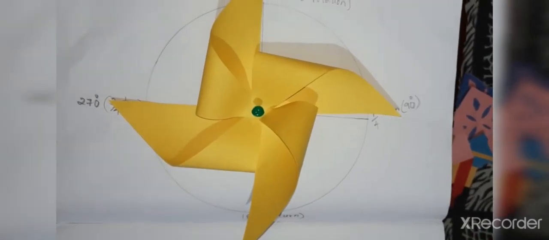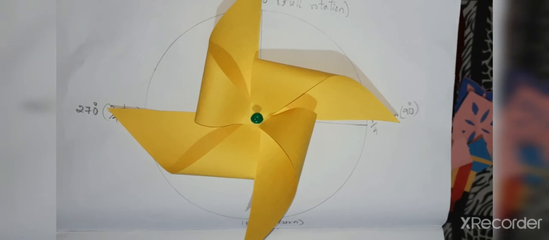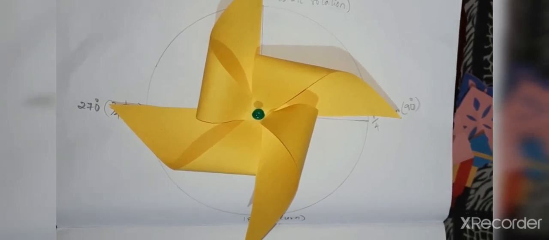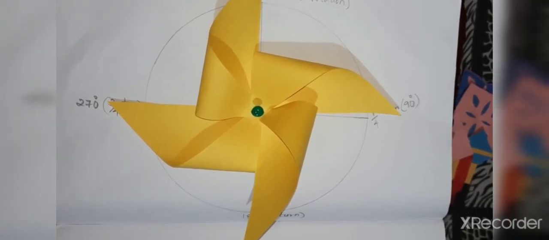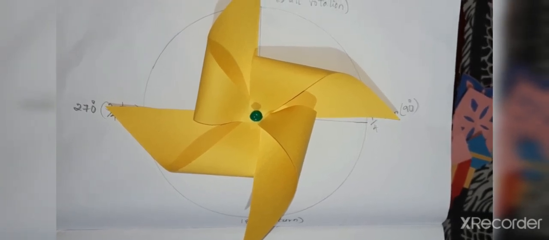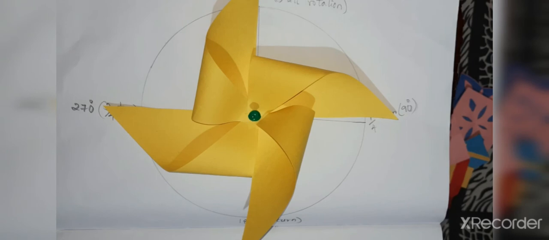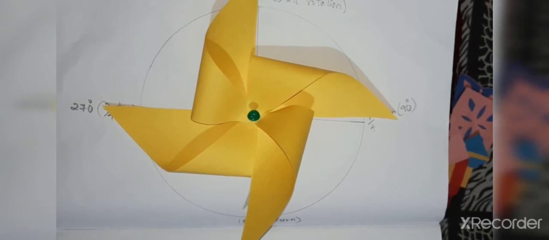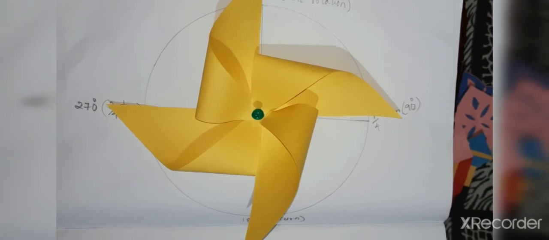Children, I hope you enjoyed all these activities, and I expect you to do similar things at home. Collect more symbols and try out such activities at home and see which of the figures have rotational symmetries, and also try to find their order of rotation.